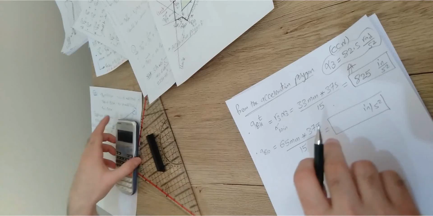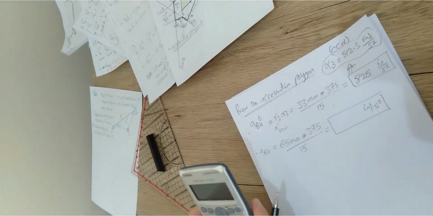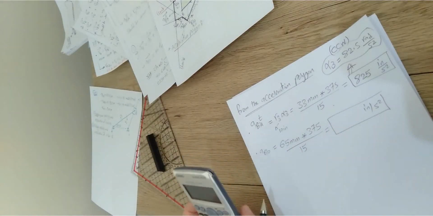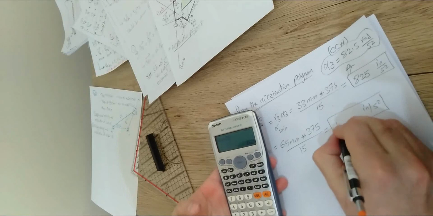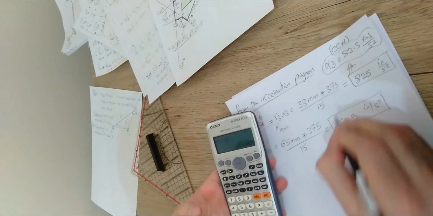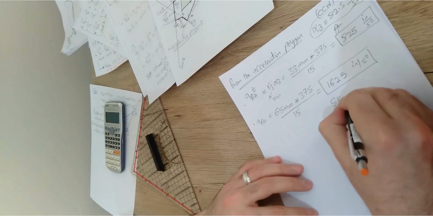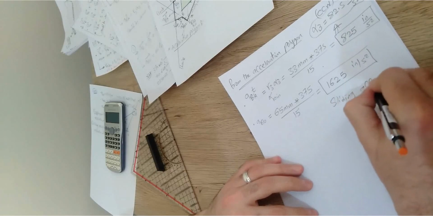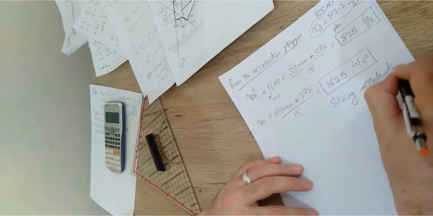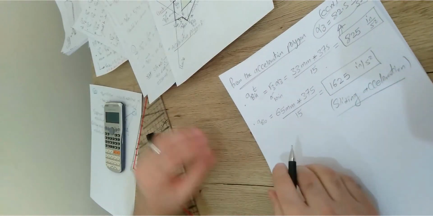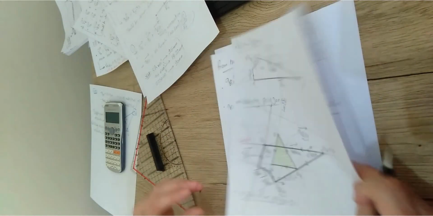How about this value? Just calculate the value, and that's it for this problem, which is going to be 1625 inch over second square. And this is going to be the sliding acceleration of the slider. Make sense? So we have finished this example.